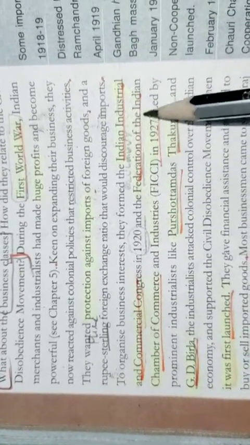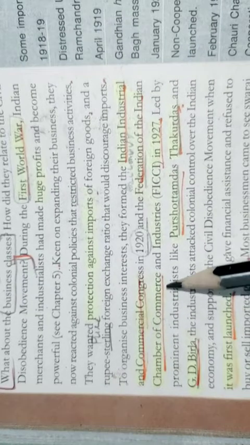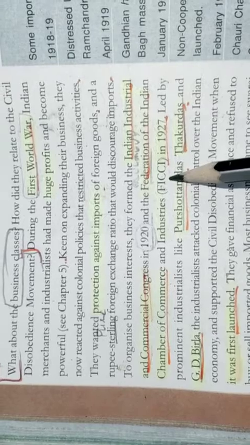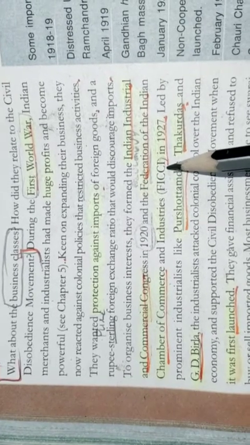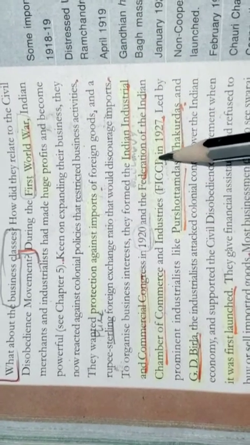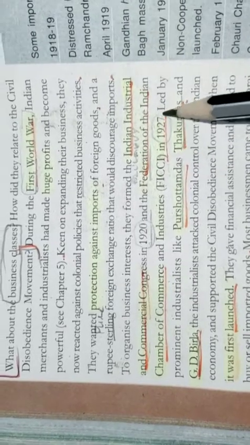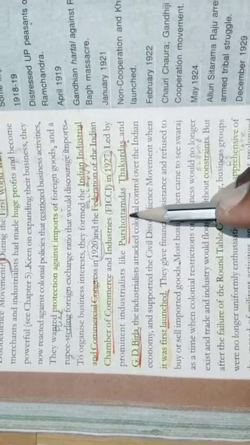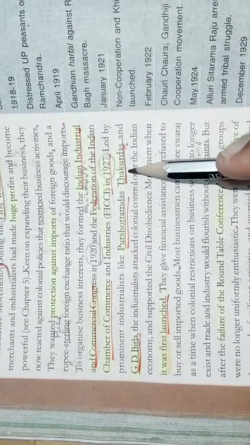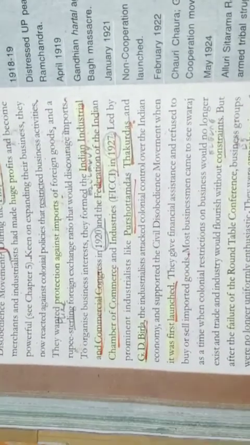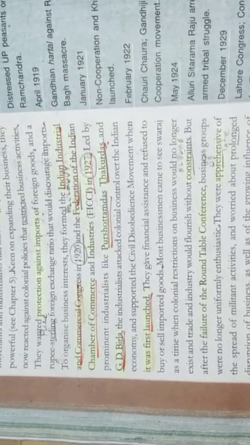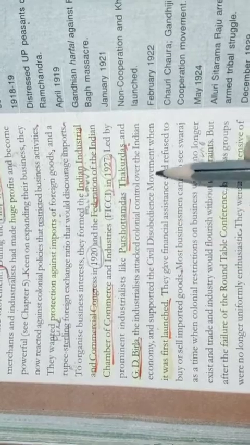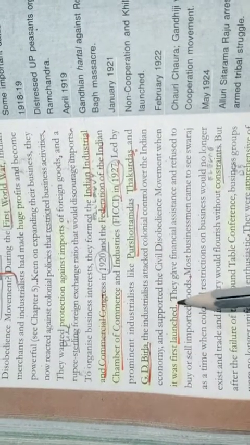Next, the Federation of Indian Chambers of Commerce and Industries, FICCI, in 1927, led by prominent industrialists like Purushottamdas Thakurdas and G.D. Birla. The industrialists attacked colonial control over the Indian economy and supported the Civil Disobedience Movement when it was first launched.